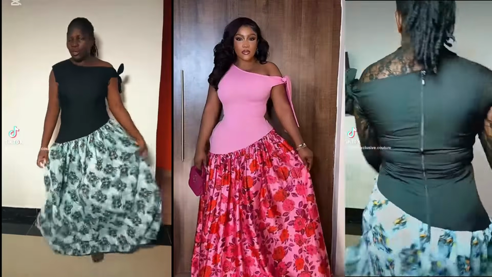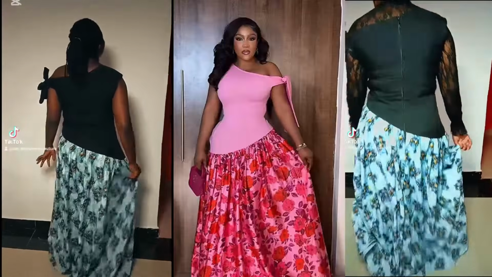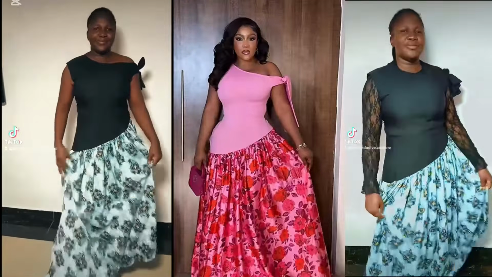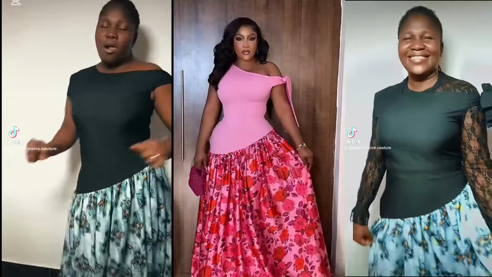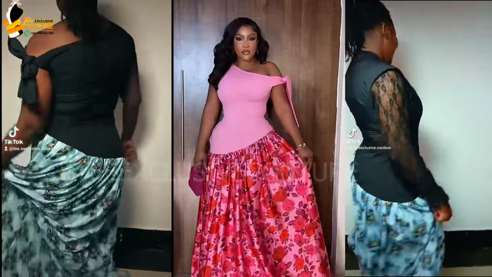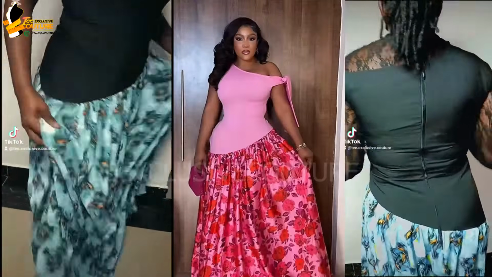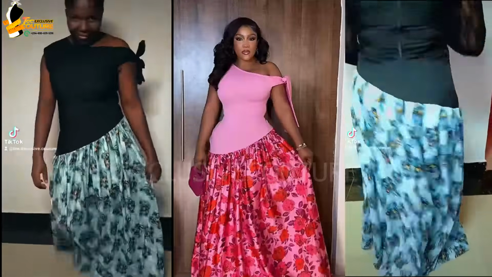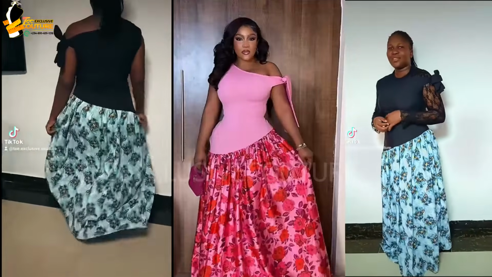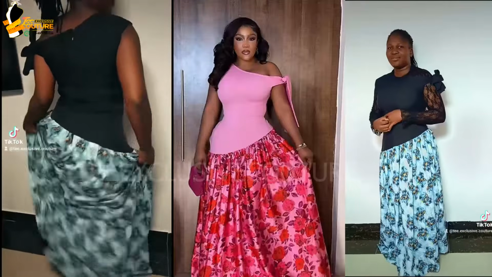I'm Dami of THH. Today we'll be learning how to make this beautiful monostrap dress with a slant waist gathers on the waistline. So if this is what we are looking to learn, please stick to the end of the tutorial. I'll be showing you a step-by-step method on how to cut and also how to sew this dress. I made the one being displayed on the screen, so please ignore me trying to model it.